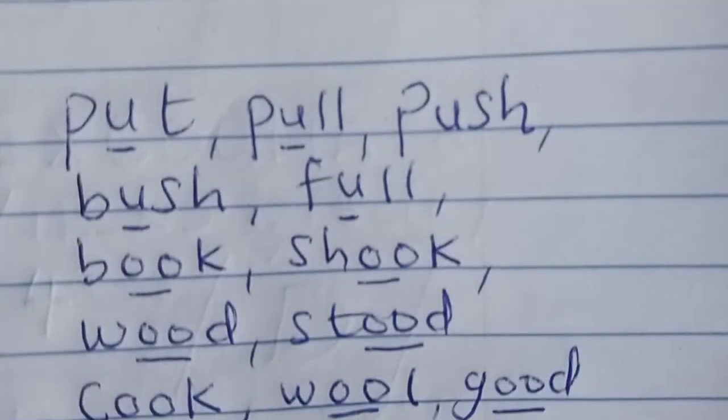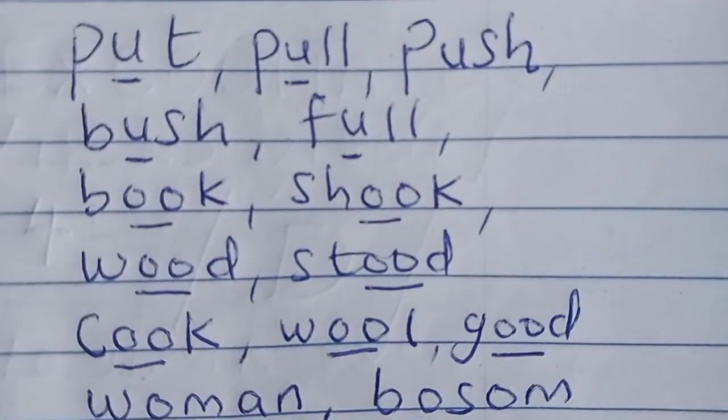So of course, it's a short vowel sound. U. Now, this sound can be found where you have letter U or where you have letter O or even letters OO. Okay? So for example, right here we have some words.